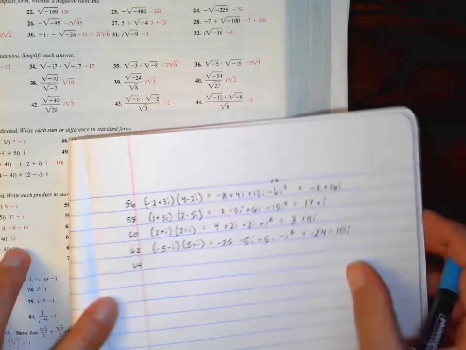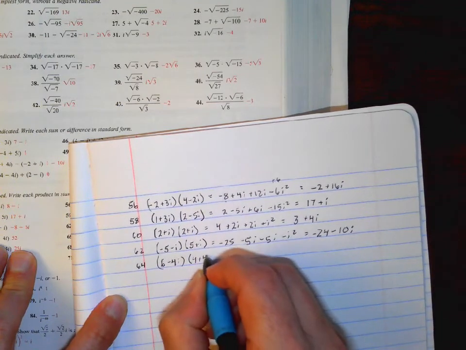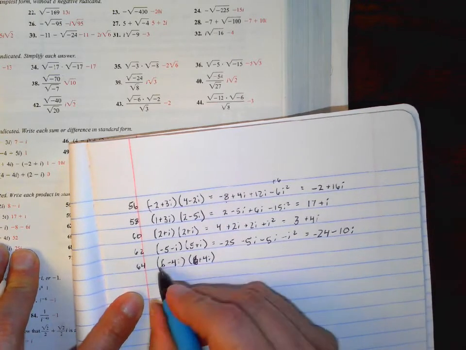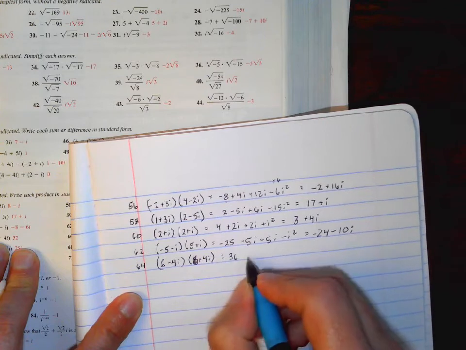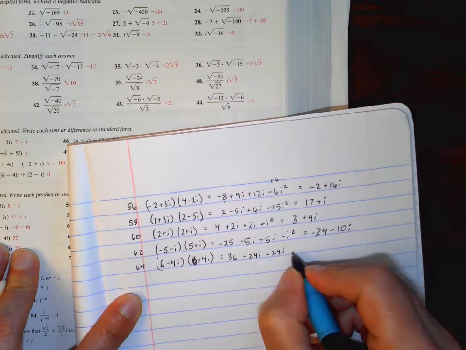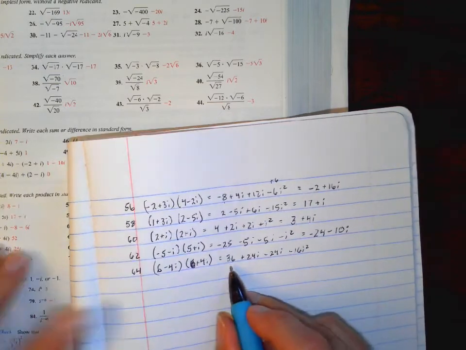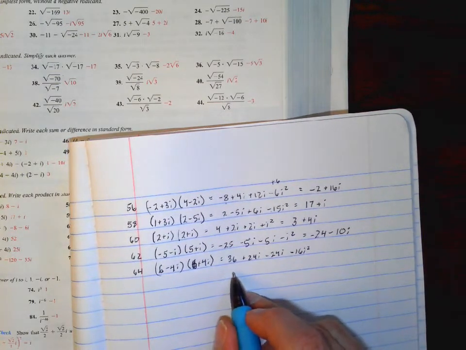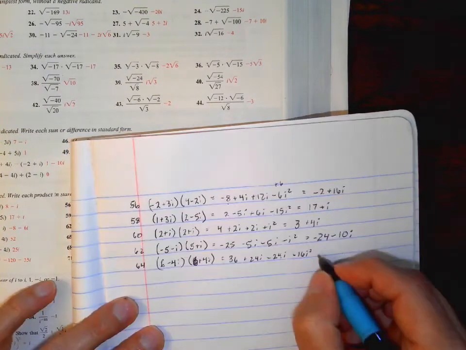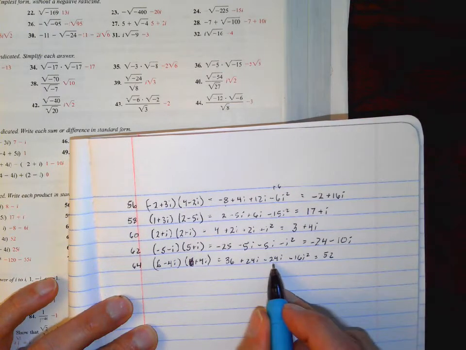64, 6 minus 4i times 6 plus 4i. Remember, that's a conjugate, right? Those are conjugates of each other. So 6 times 6 is 36, plus 24i, minus 24i, and minus 16i squared. So this makes this a positive 16. 16 plus 36, 52. I should have just done that in my head. And the two middles cancel out, 24i and negative 24i.